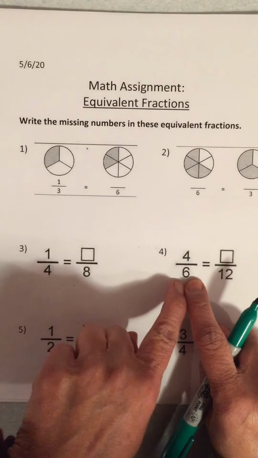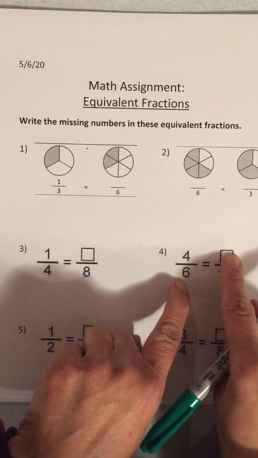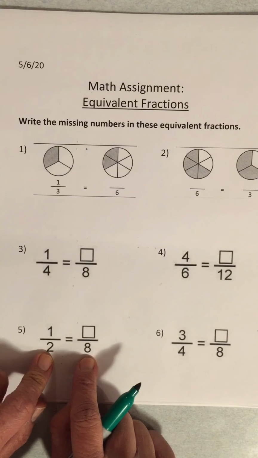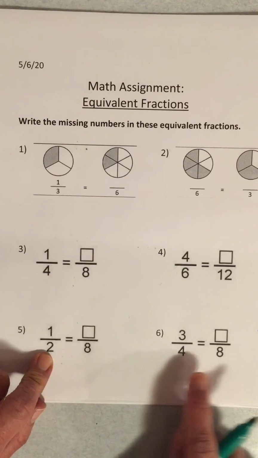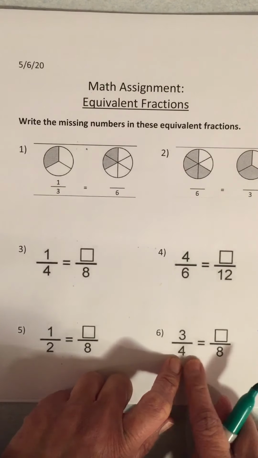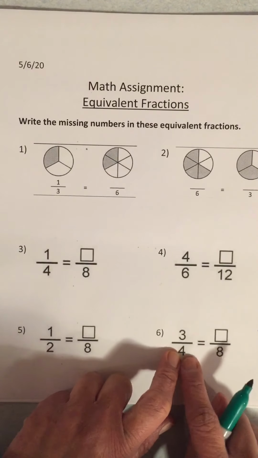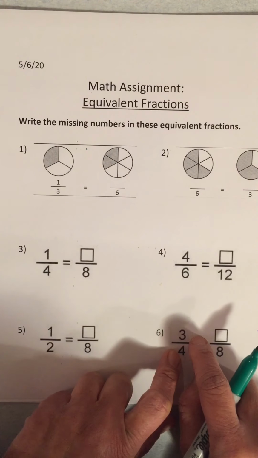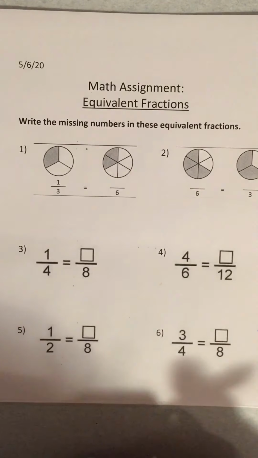All right? 6, how did it become a 12? Whatever that number is, we multiply it there too and get an answer. 2, how did it become an 8? What did we multiply the 2 by to get an 8? Do the same thing up top. And this one too, 4, it became an 8. What did I multiply it by? Whatever I multiply it by here in the denominator, I have to multiply it by the same number in the numerator.